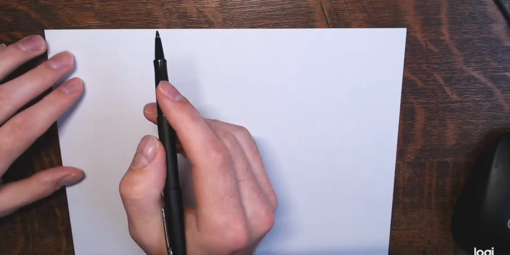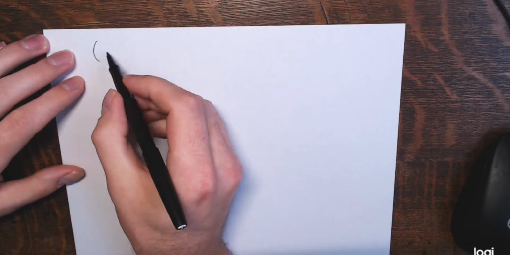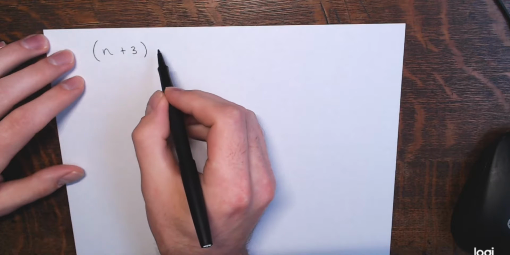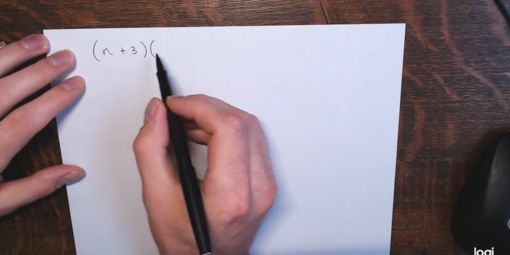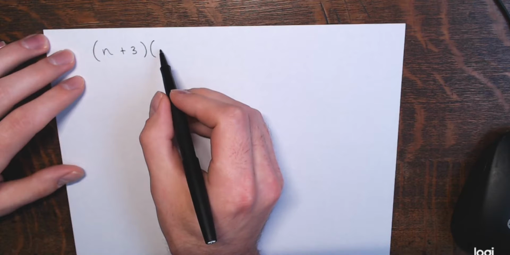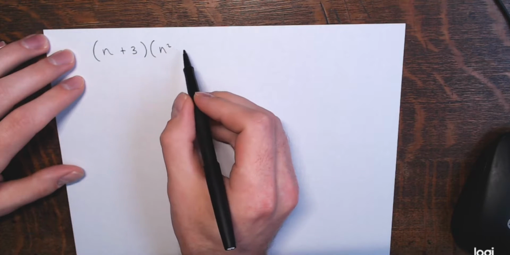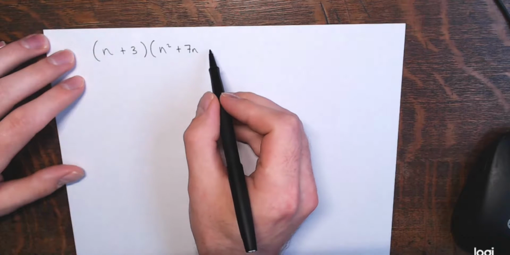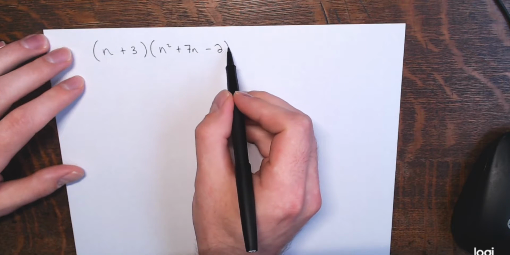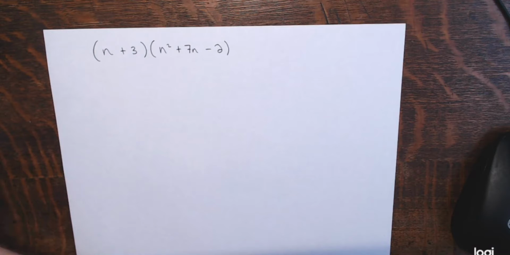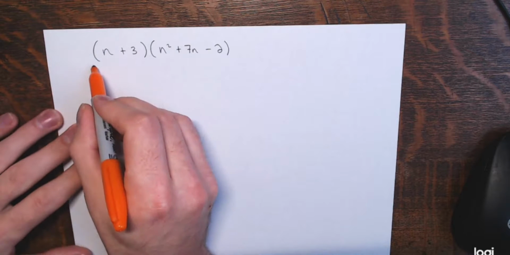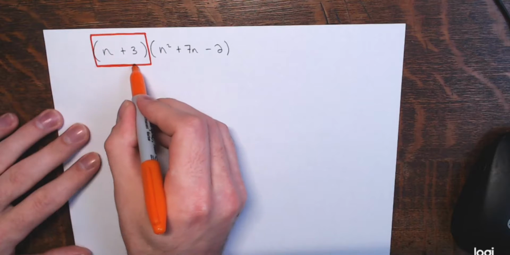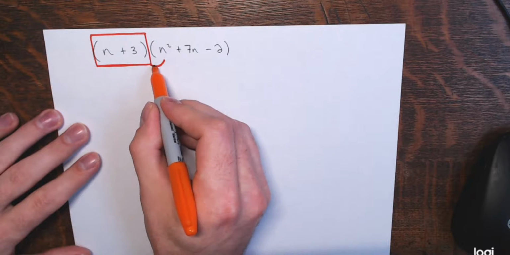So here we have n plus 3, there's your binomial, multiplied by n squared plus 7n minus 2. And again, I'm going to go through and pick one of the polynomials. It doesn't matter which. Just pick one of them and distribute to the terms of the other one.